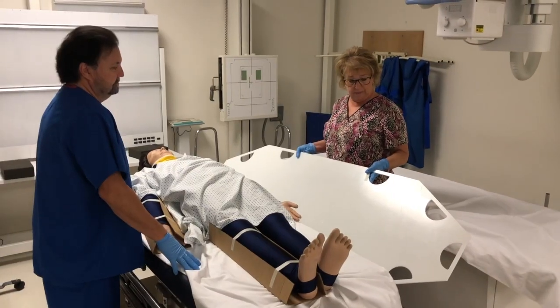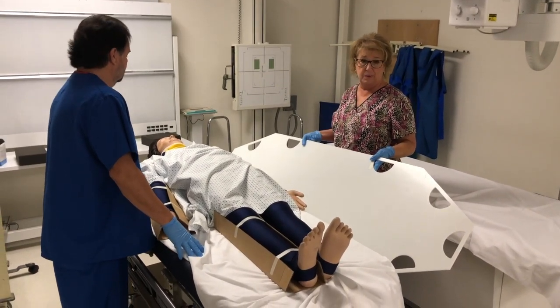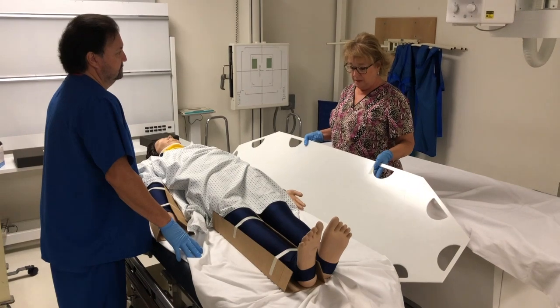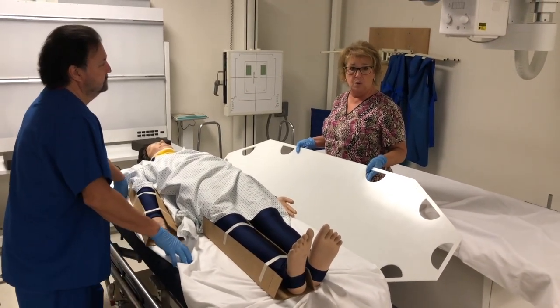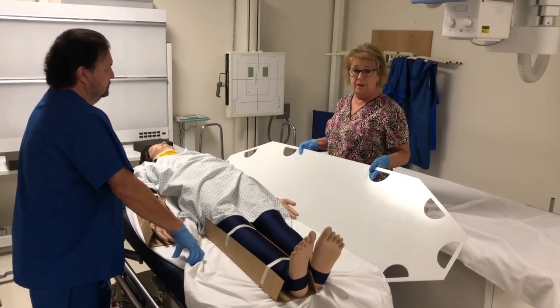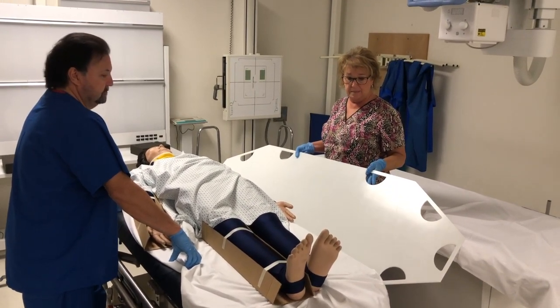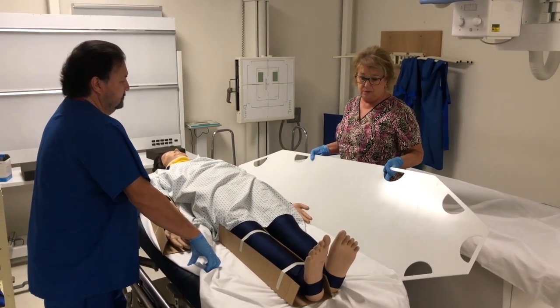So most of you have probably seen or used a slider board or a slick board. It's not stiff enough to hold body weight to pick up and move, but it does make a nice mechanism for sliding from the gurney to the x-ray tabletop.